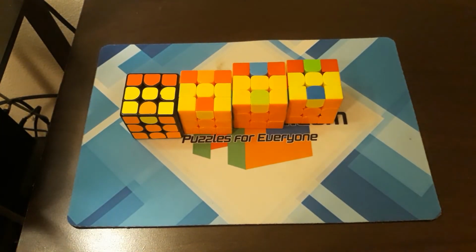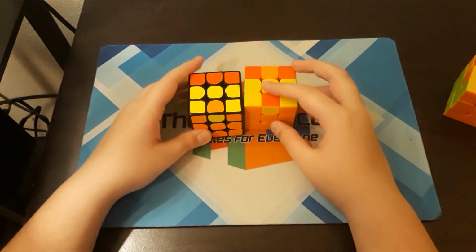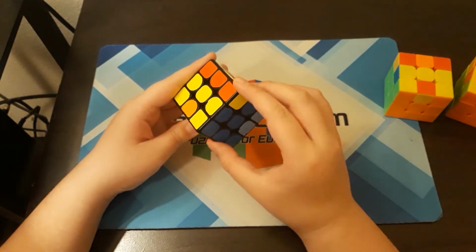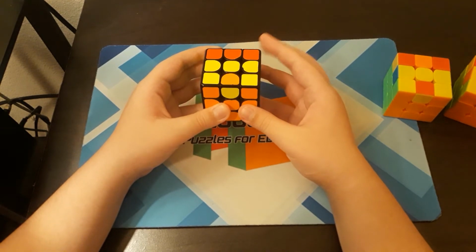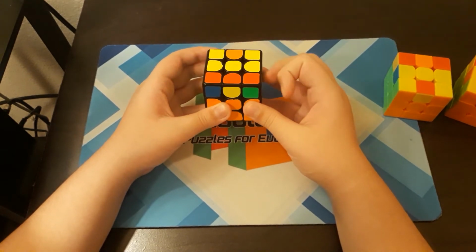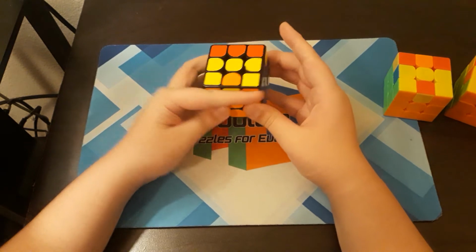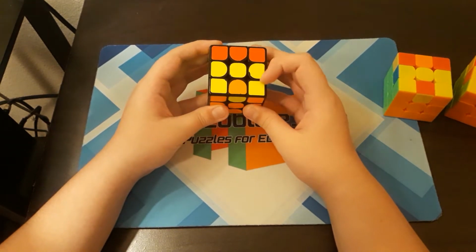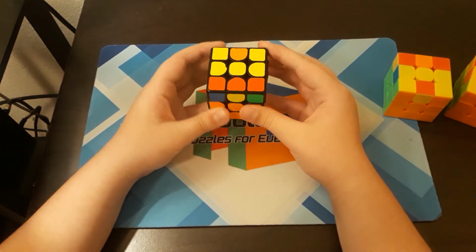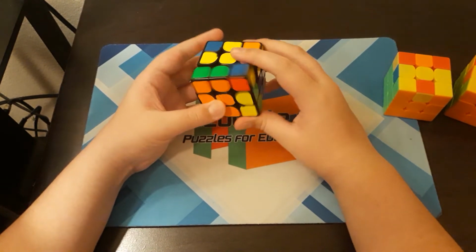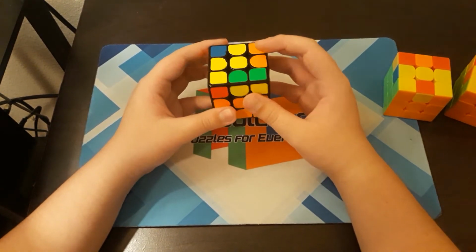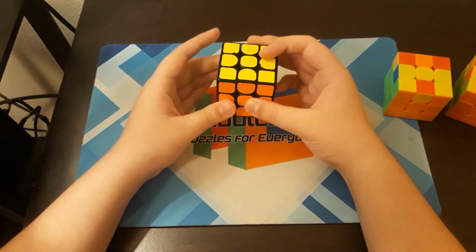First I'm going to show the pure case. This is really easy. What you want to do is a U2. Hold it so that this pattern is in the back, like that, and do F, double sexy move, F prime, and then do a wide spin.